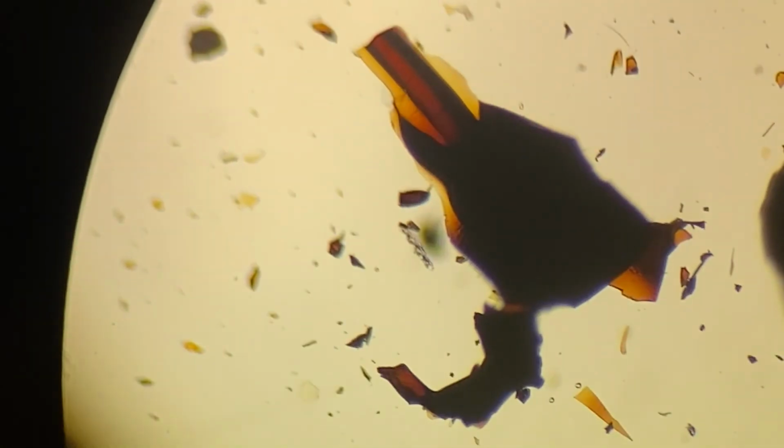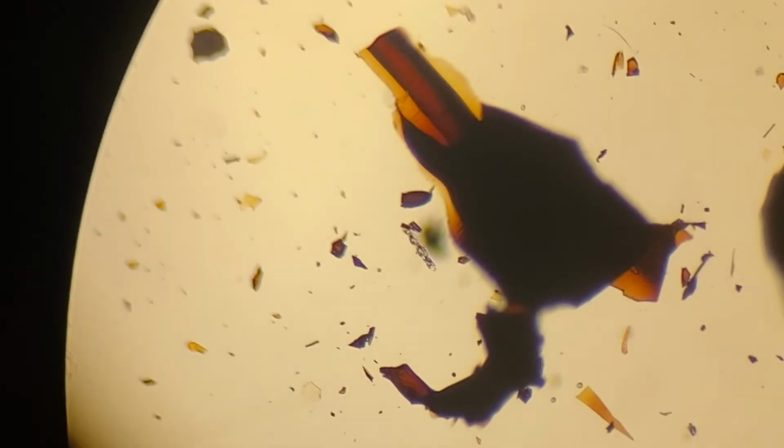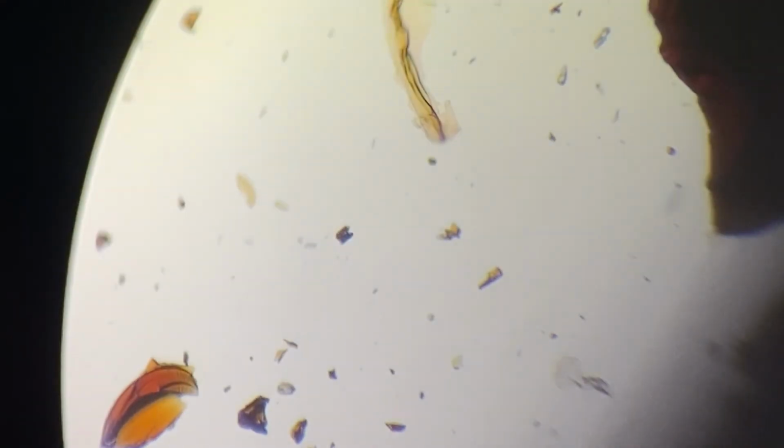Let's see if I can... Well, first let's see what it looks like when I turn the light off. Okay, yeah, it looks like obsidian glass or something like that. Obsidian is kind of the smooth lava rock. You know what I'm talking about? Let's see what it looks like on medium power. Gives you a little better perspective for your observations.